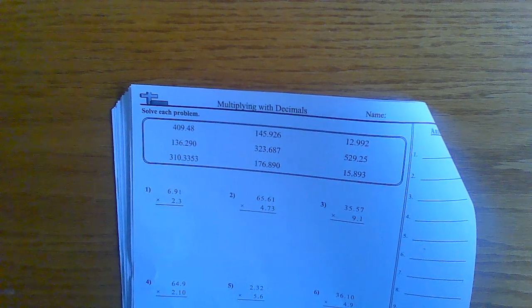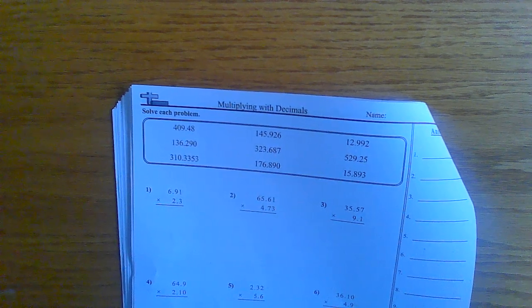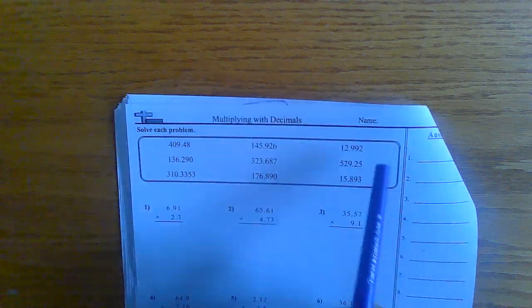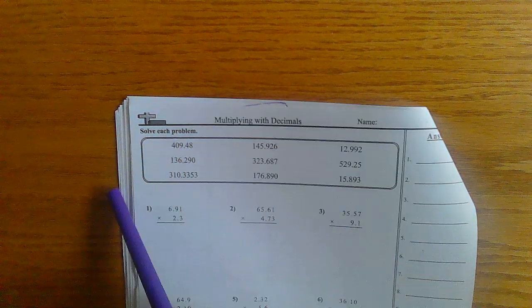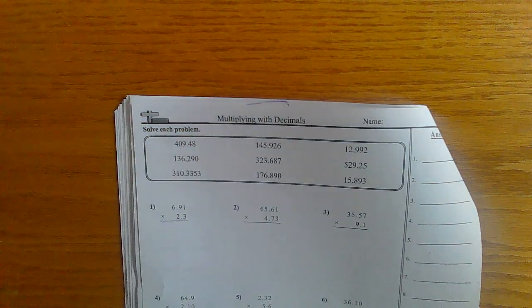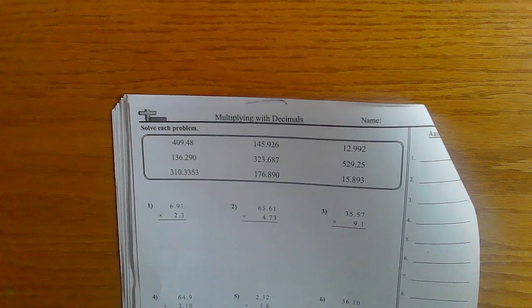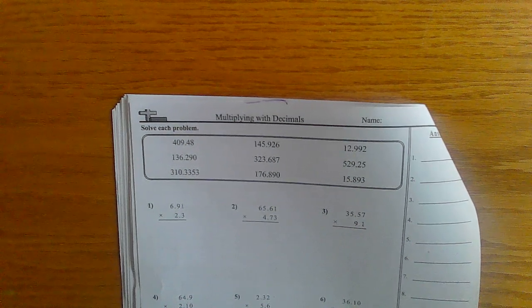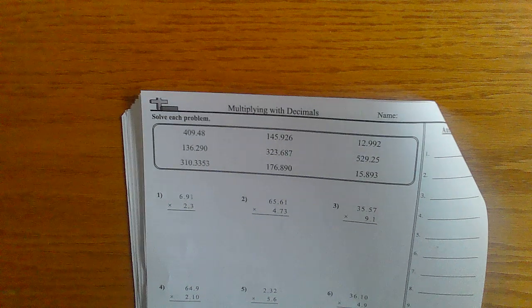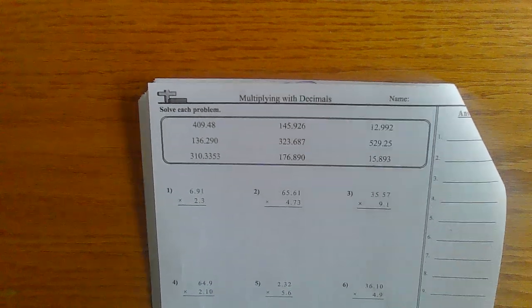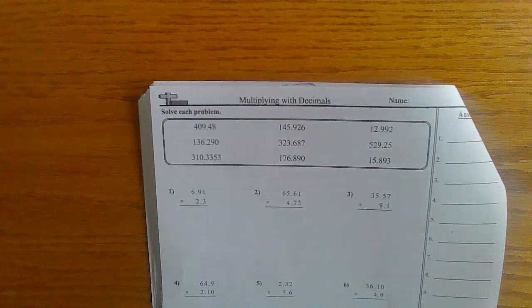All right, we're multiplying with decimals. This is something more recently we've been doing. There is an answer key, so really you shouldn't have any errors on this if you just go through slowly and you estimate to check your work. So we're going to estimate all of these first, and then we're going to go through and solve them.